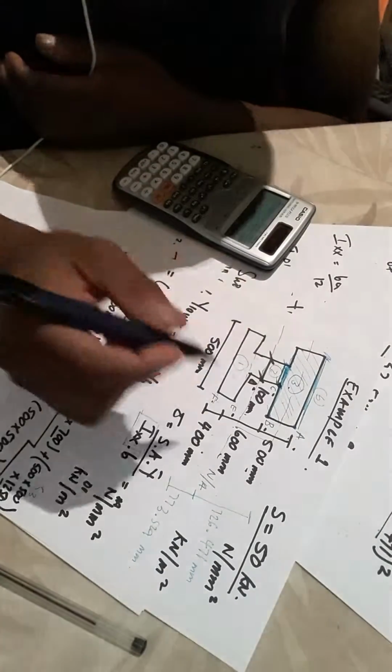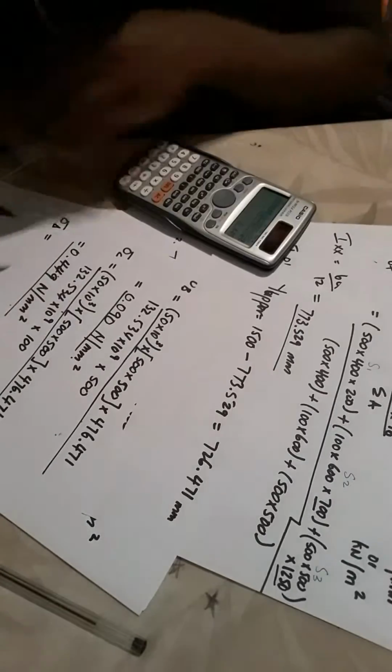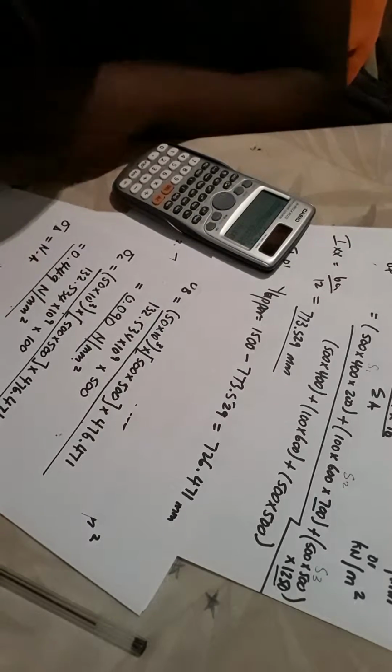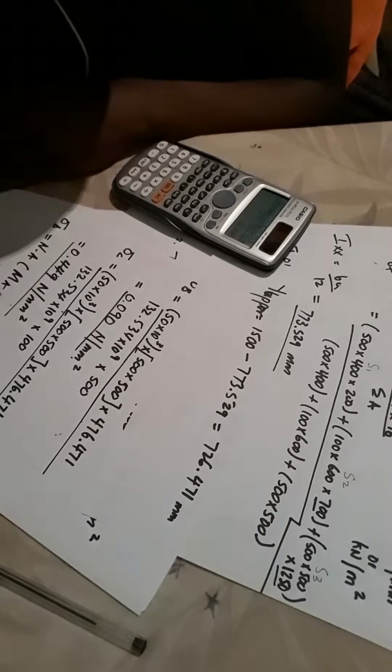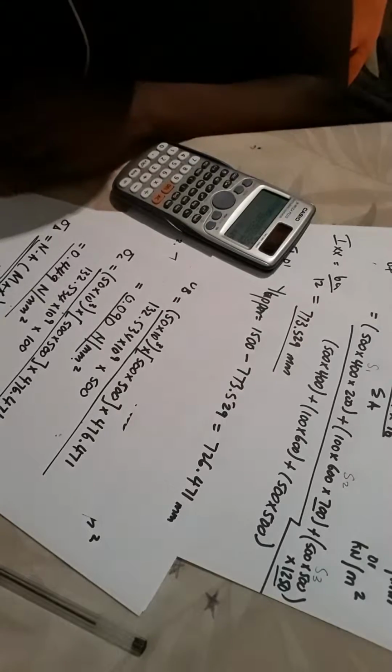So you must note that the shear stress at the neutral axis is at maximum. So when you're calculating shear stress at D, in your neutral axis, you'll have maximum shear stress.